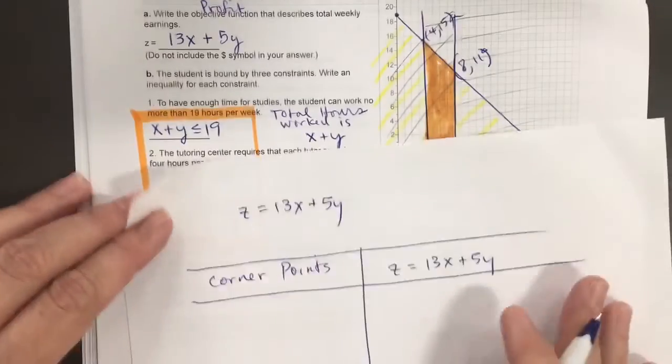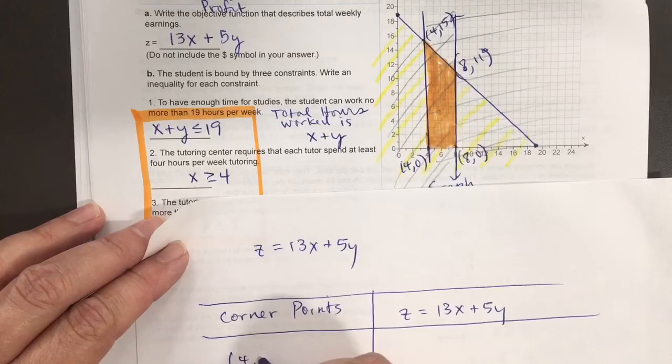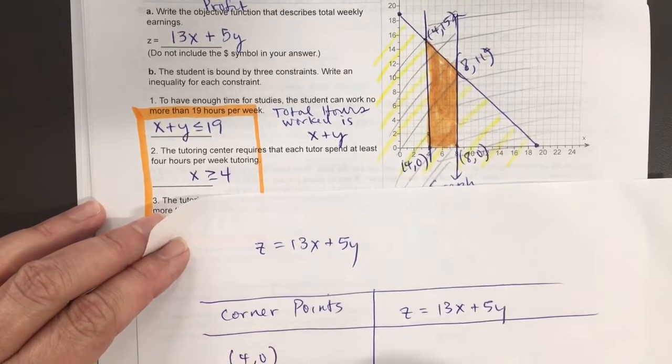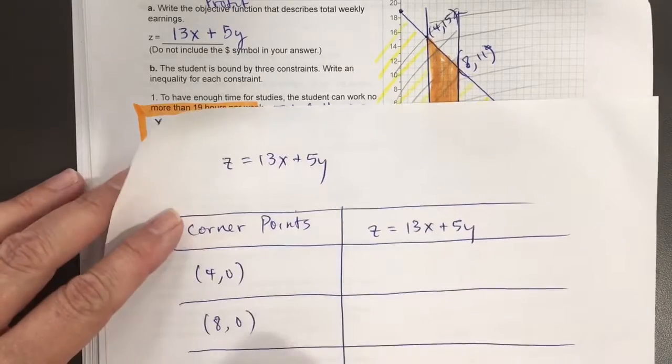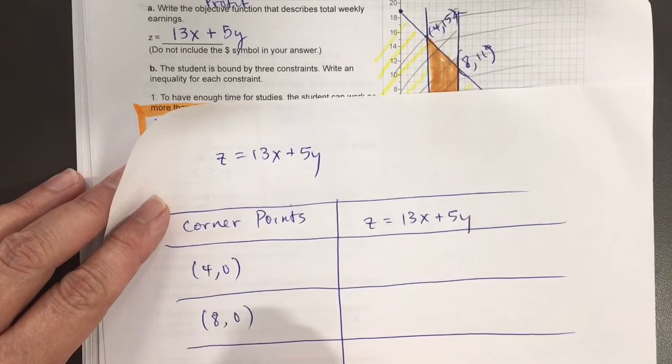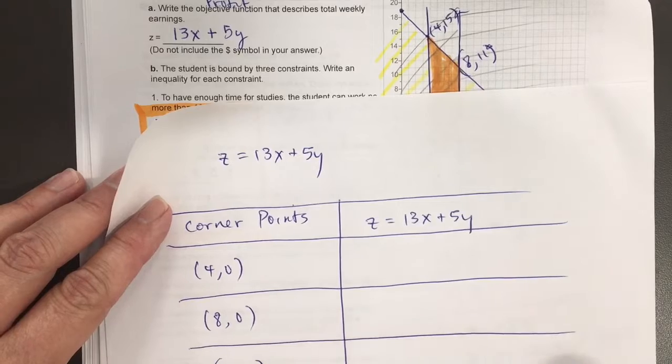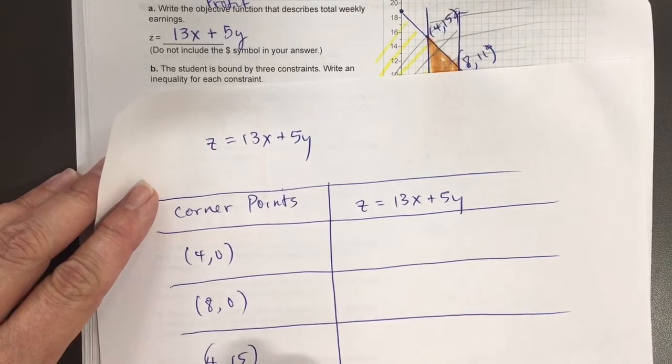The corner points were (4, 0), (8, 0), (4, 15), and (8, 11). You can put them in any order.